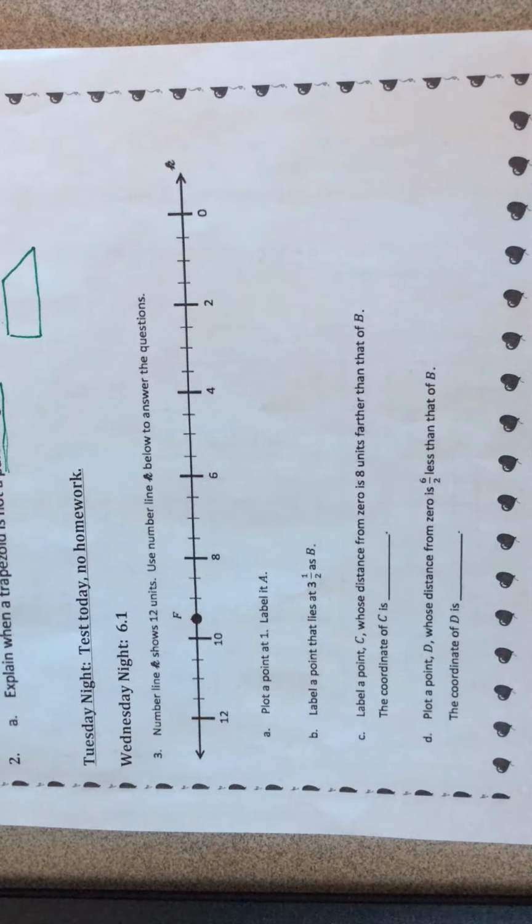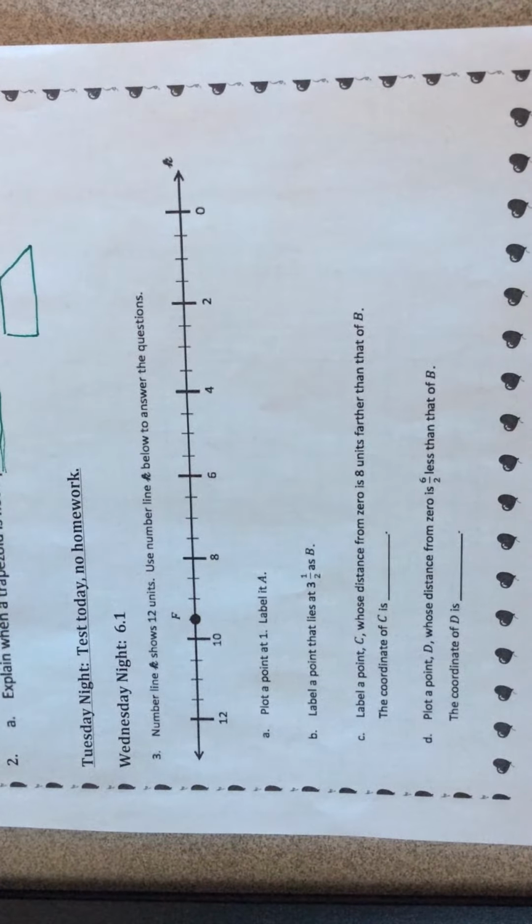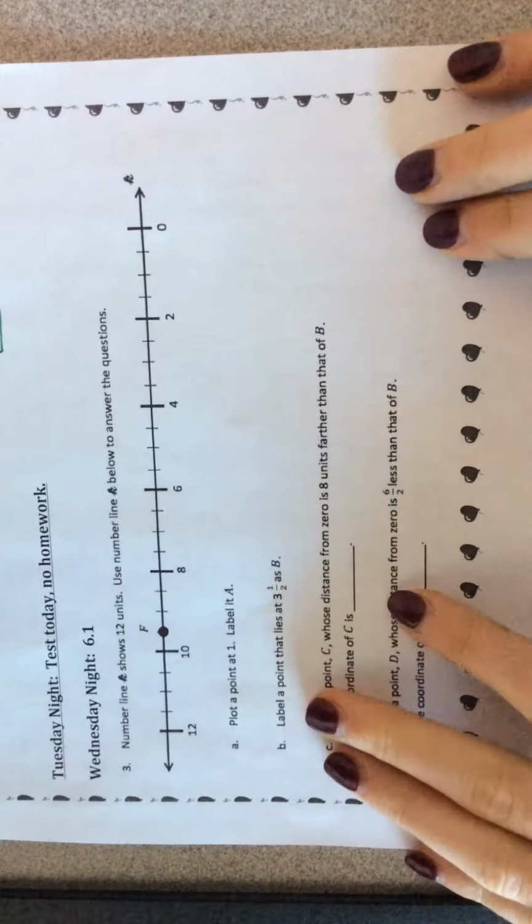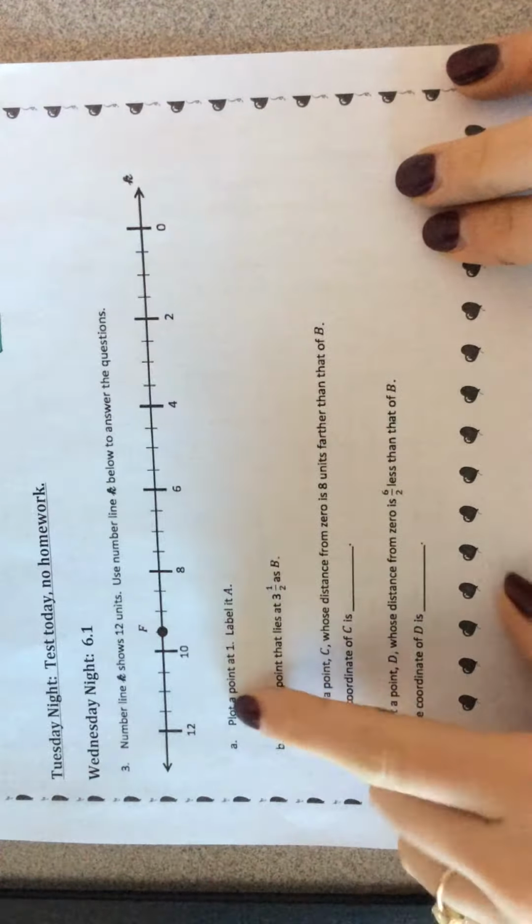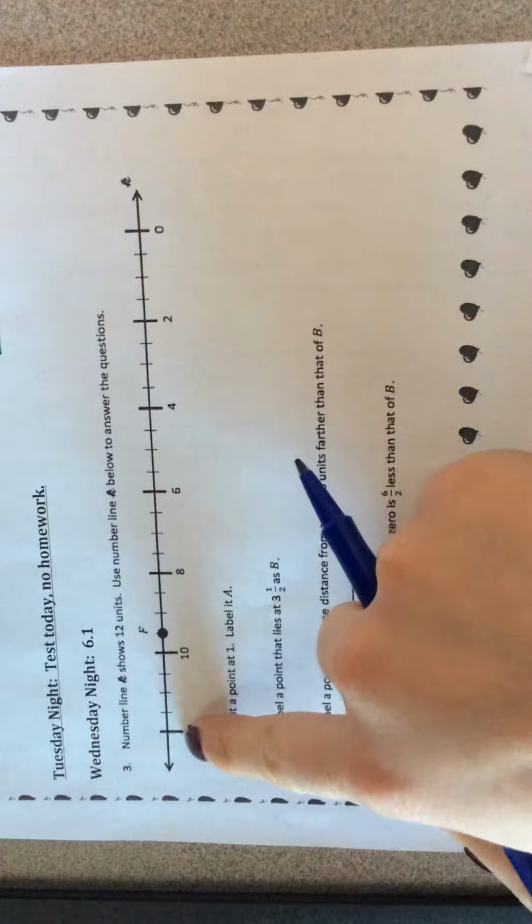This is Module 6, Lesson 1. It says number line K shows 12 units. Use number line K below to answer the questions. We'll plot a point at 1. Label it A. So this has 12 whole numbers.